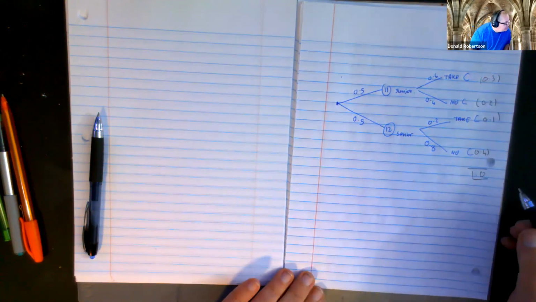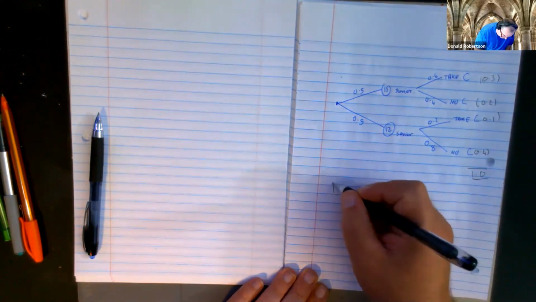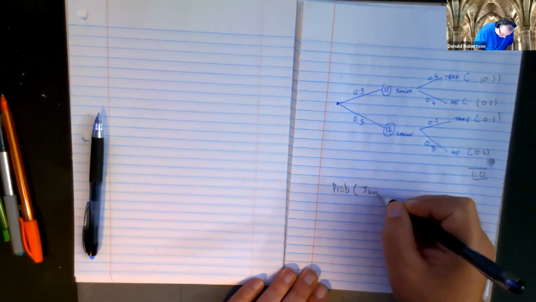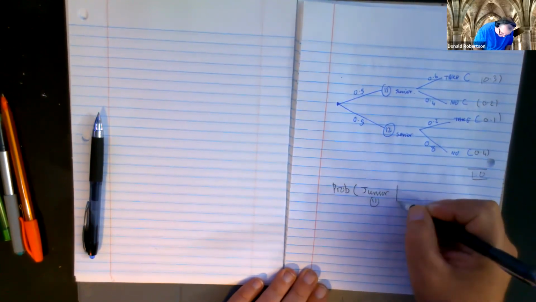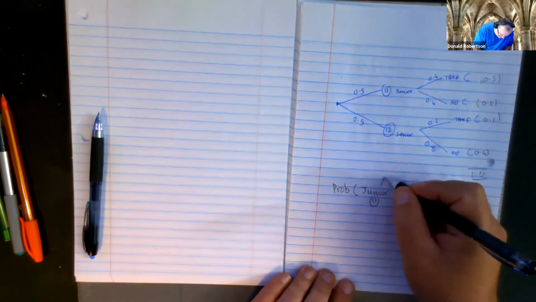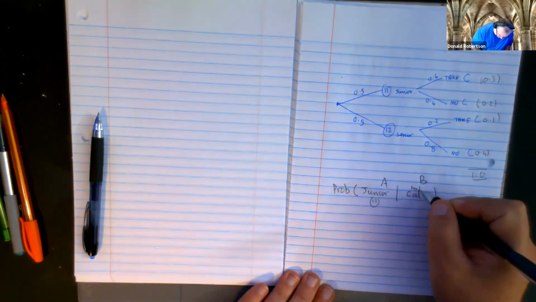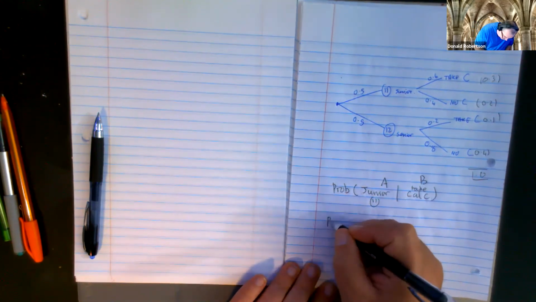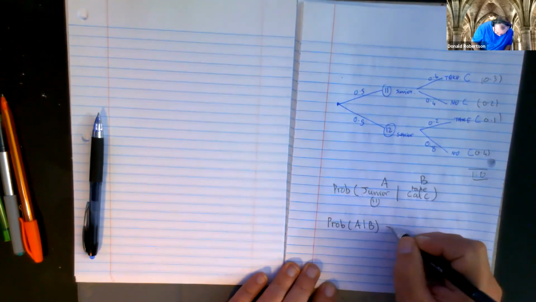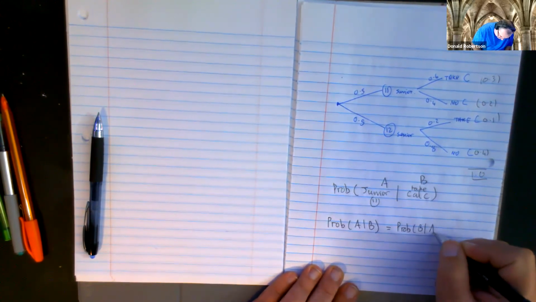So what is the probability that a student is a junior? Suppose a calculus student. So what's the probability that you're a junior, grade 11, given that you take calculus? So I'm going to call A being a junior and B being take calculus, right? And I'm going to use a thing called Bayes' theorem. And Bayes' theorem has a number of versions, but the version I'm going to take is the one that looks like this.